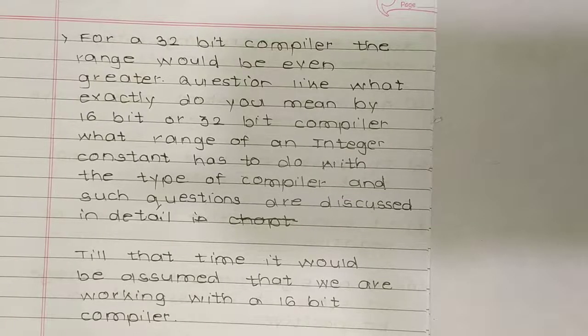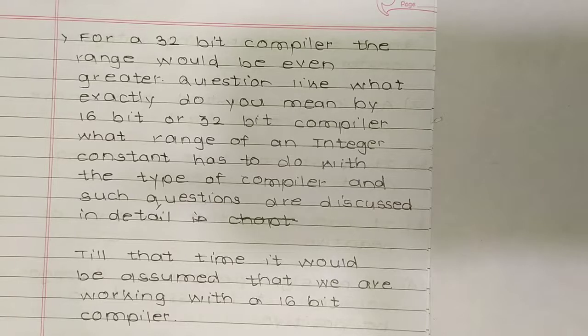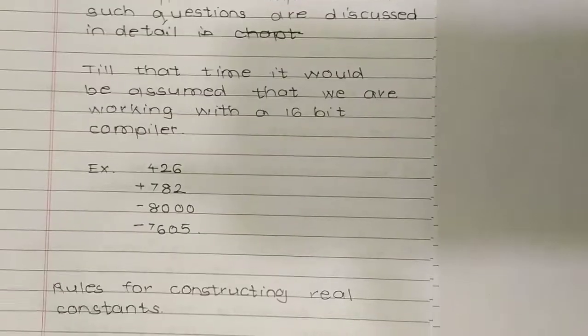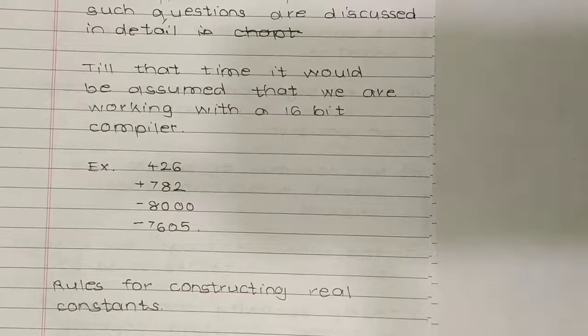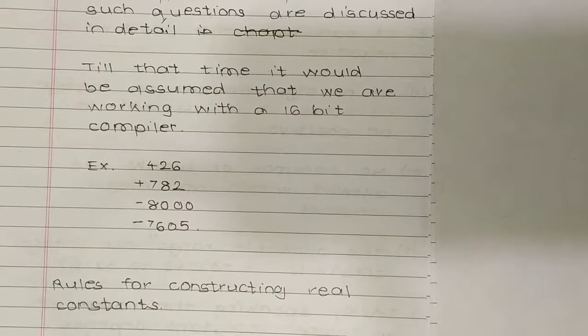That is, for a 16-bit compiler we have limited range. Then for a 32-bit compiler we can do 32-bit operations at one time, so it has a different range. Till that time it would be assumed that we are working with a 16-bit compiler.